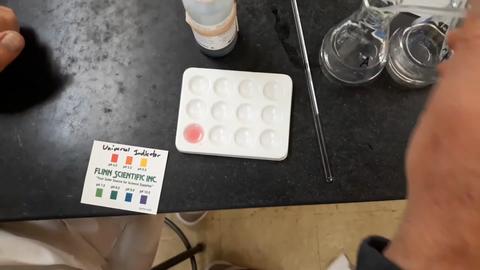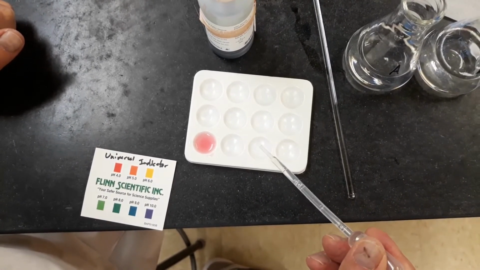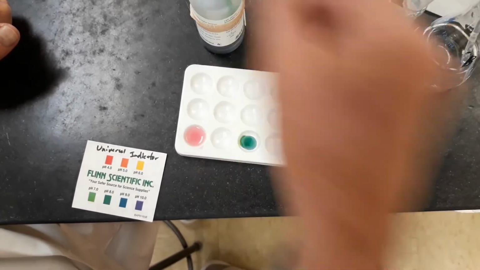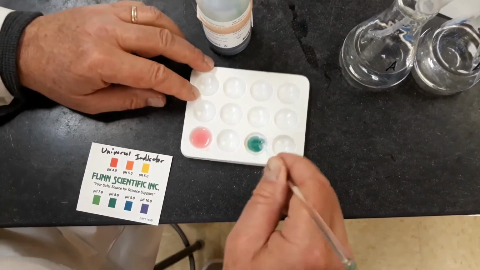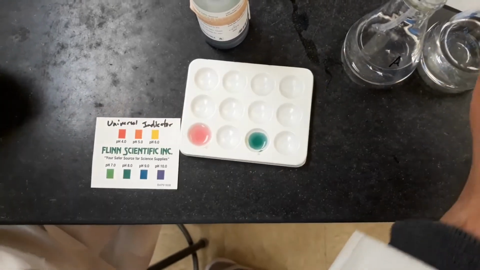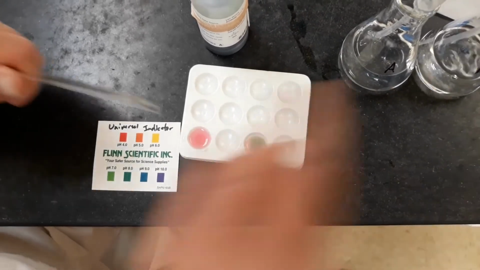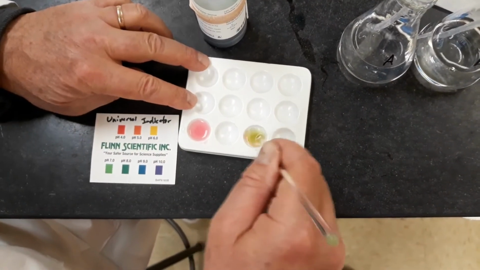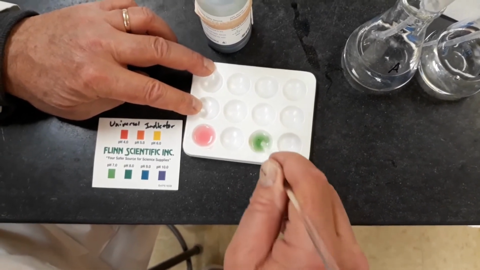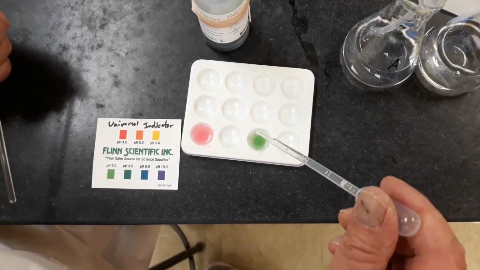All right, so now we're supposed to do the same thing with A and B. Take 5 drops of A, and then a drop of universal indicator. And if you notice the pH range, and then drop by drop, add B. 1. Whoa. Two.